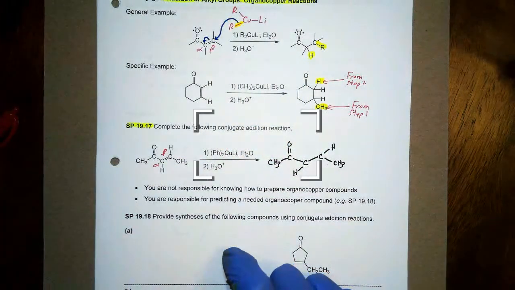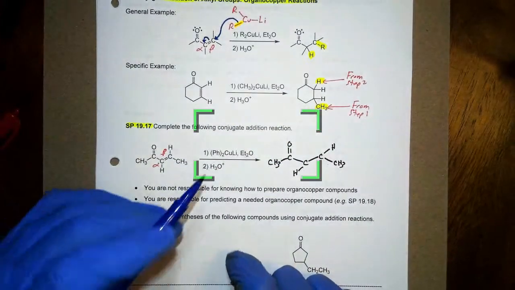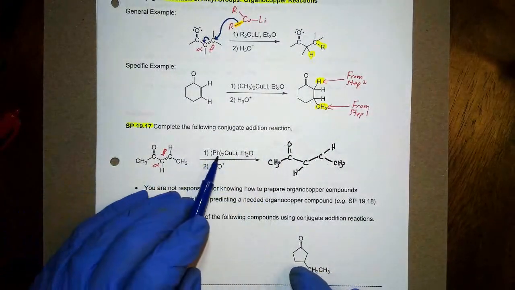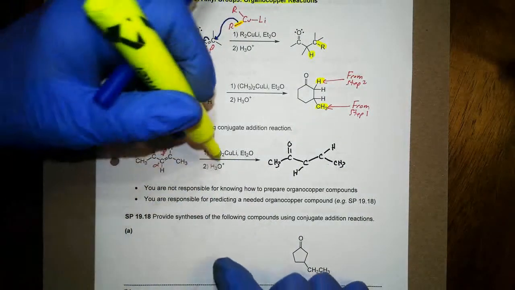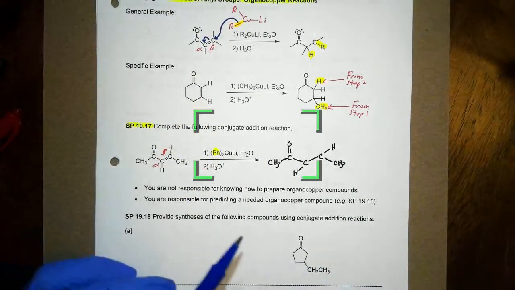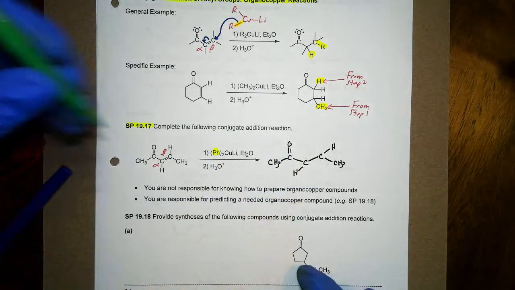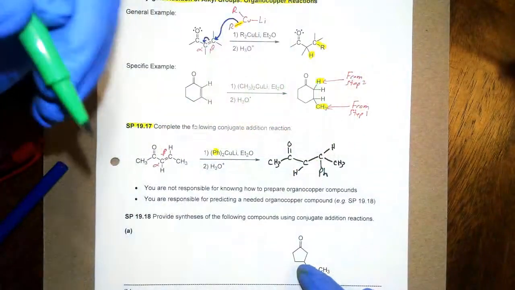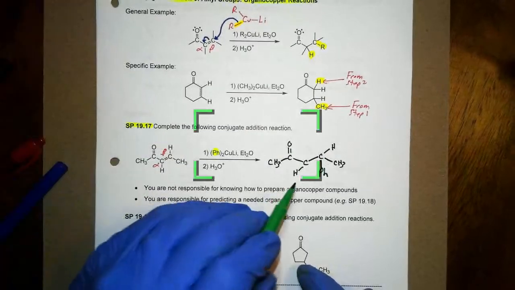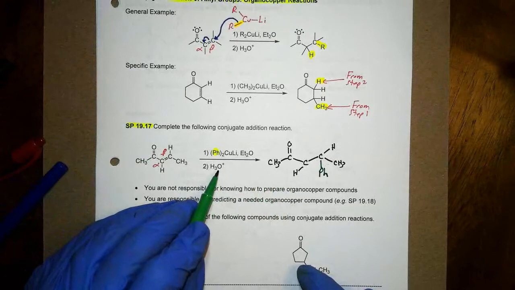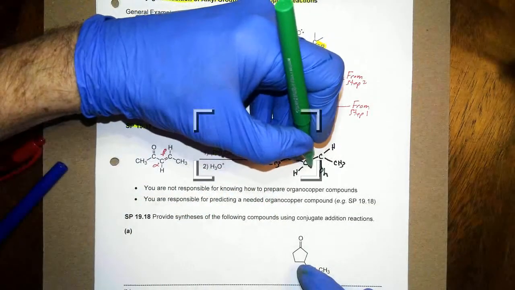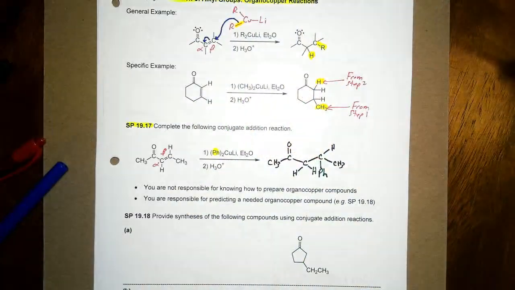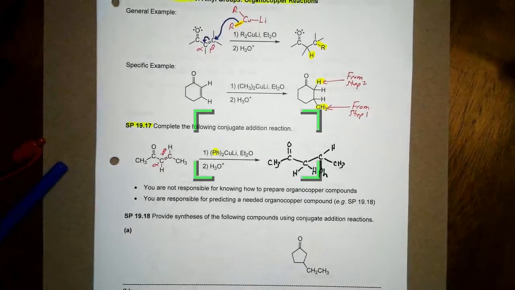And then it's incumbent upon me to recognize what happened in step 1. In step 1, I added whatever's inside here to the beta carbon. That's the beta carbon. So that means what? That means we now have a phenyl ring here. I'm just going to use the letters pH. And it also means that in step 2, we're simply going to protonate that. So my illustration here is a little bit sloppy, but I think you get the point.